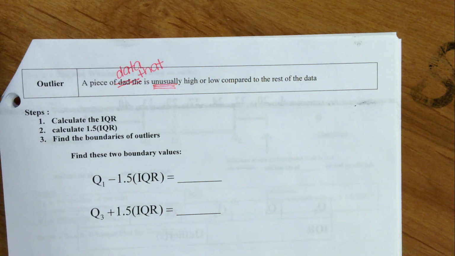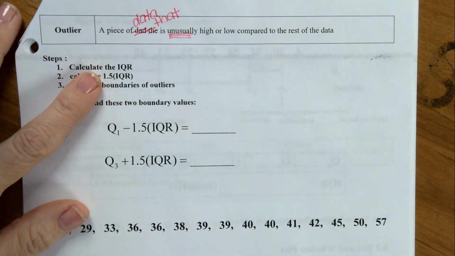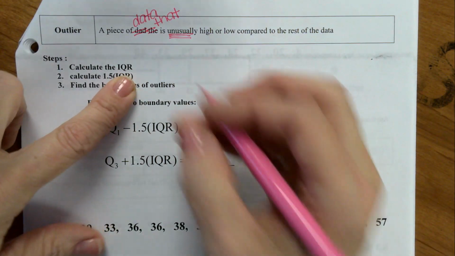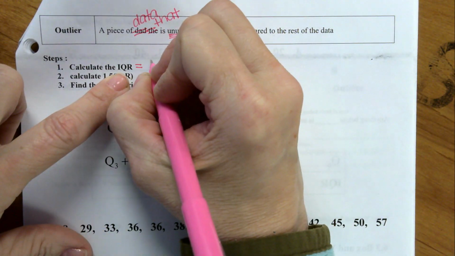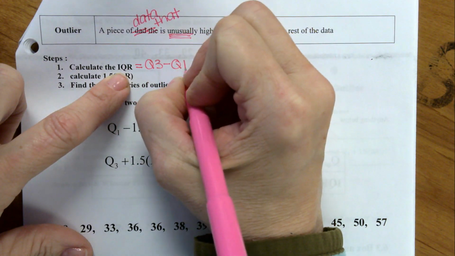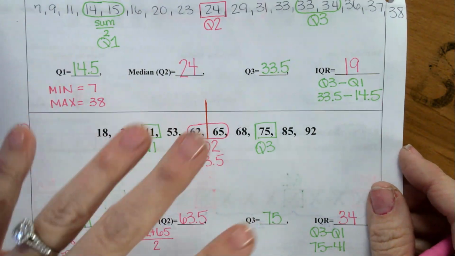An outlier is a piece of data that is unusually high or low when you compare it to the rest of the data. Here are the steps. Step 1, calculate your IQR. Remember that that is Q3 minus Q1. So you actually have to do all of this first, right?